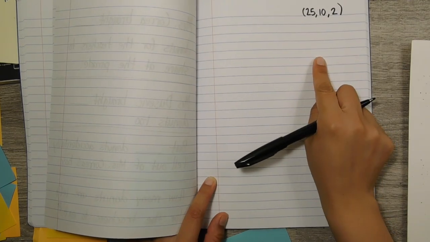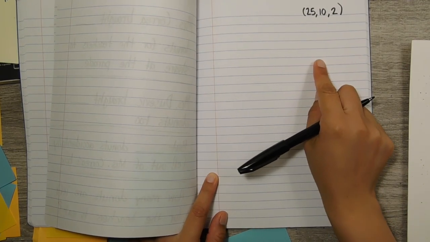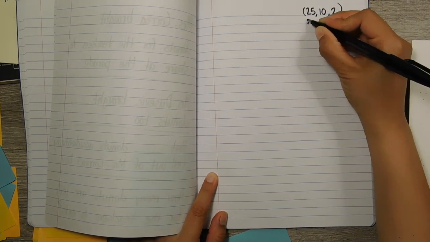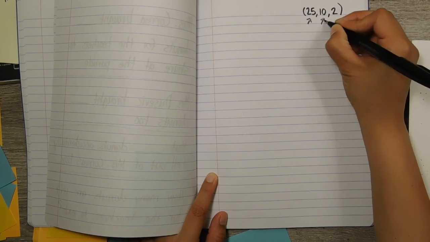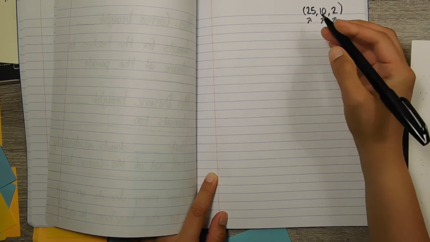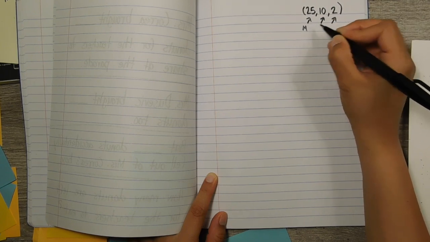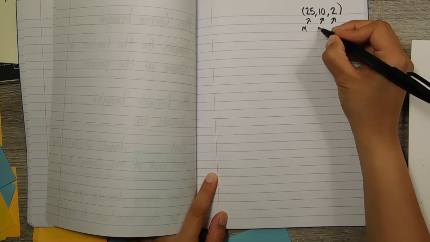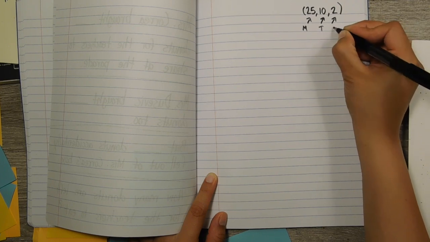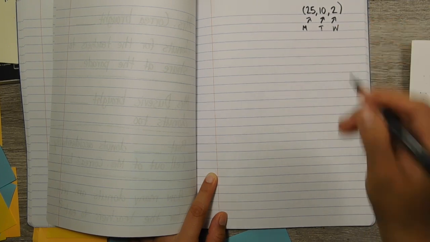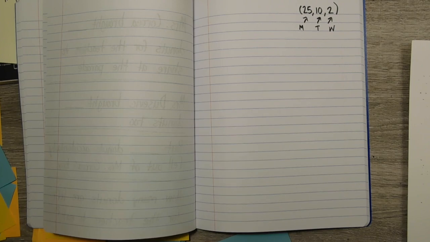Nice and neat. And then I'm going to make a quick annotation as to what each number means, just in case I forget as I'm working with the numbers in the problem. So 25 was the number of iPads on Monday, the number of iPads on Tuesday, and the number of iPads on Wednesday. So let me think.